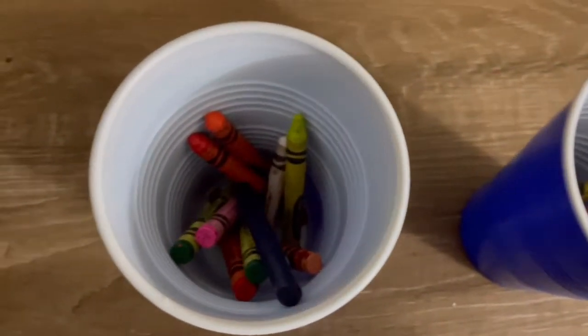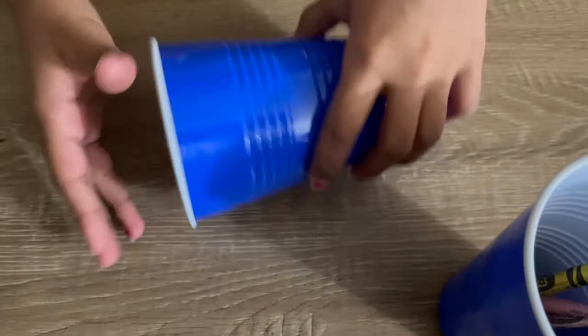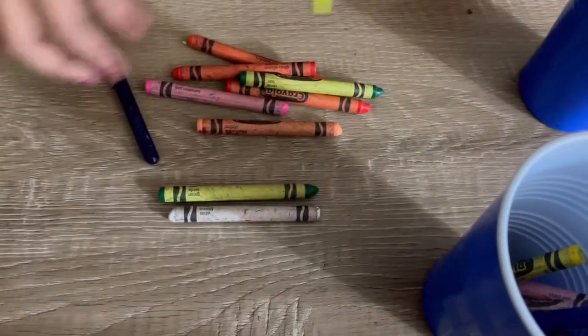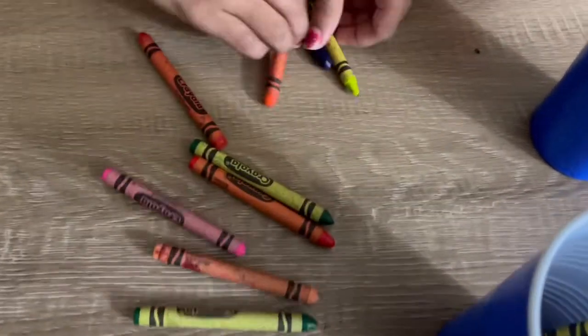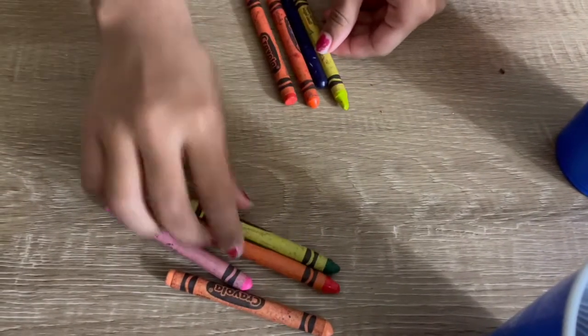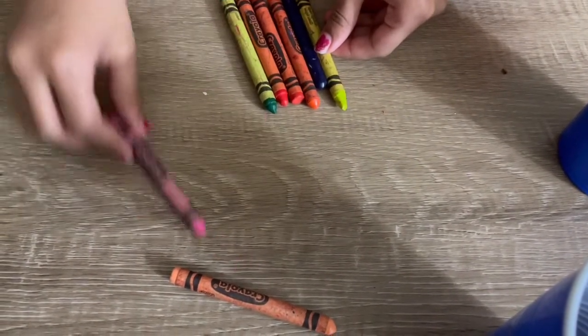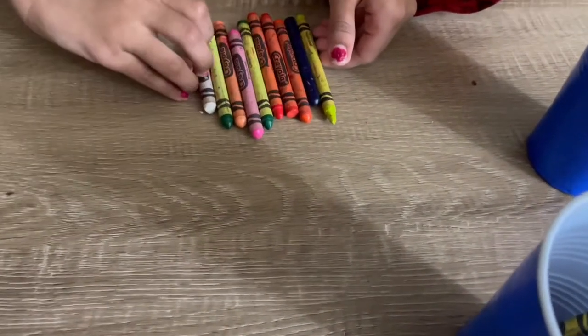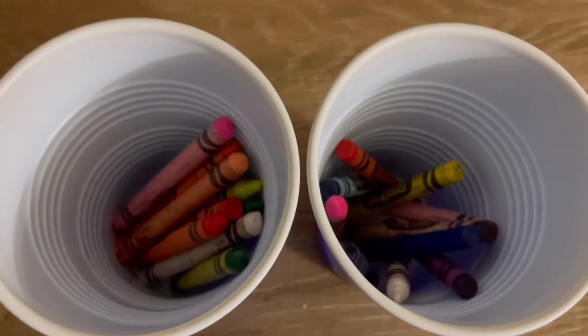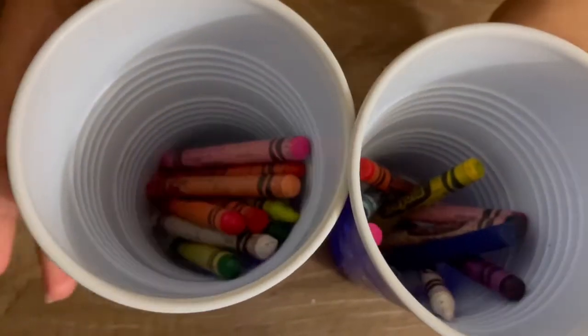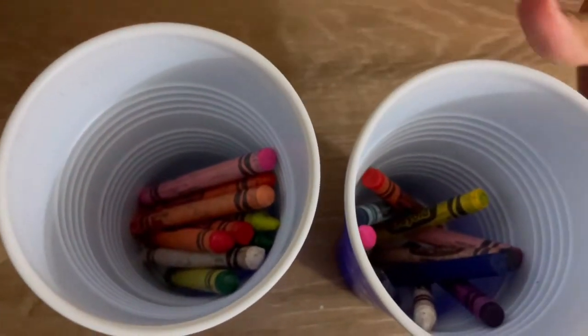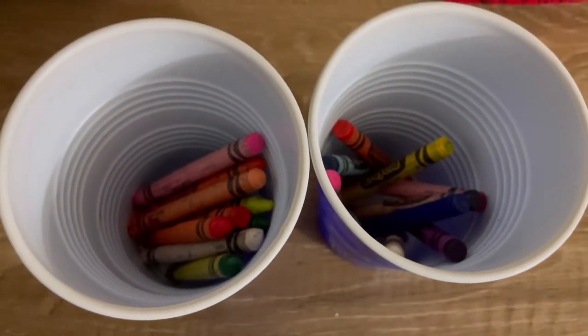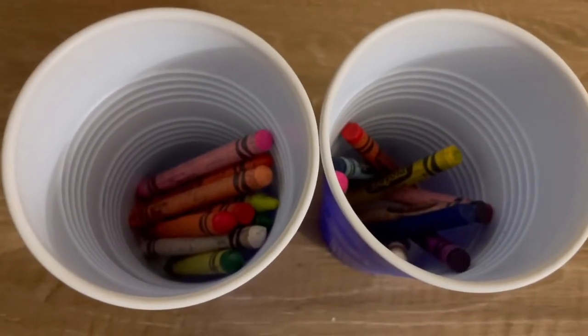Now let's count how many are in the second cup. 1 to 10. Now there are 10 crayons in each cup, so 20 divided by 2 is 10. This is so easy, isn't it?